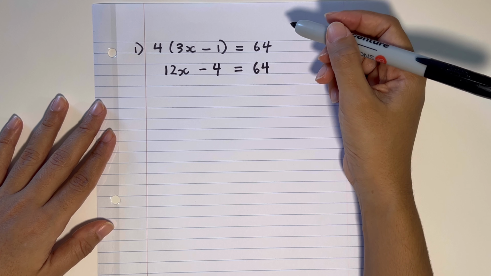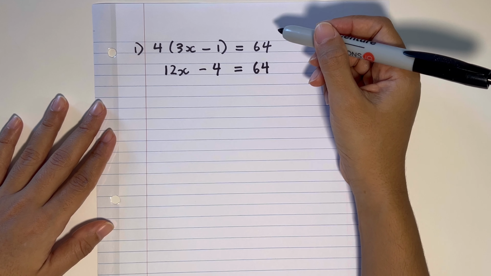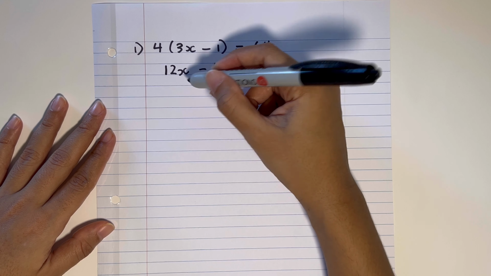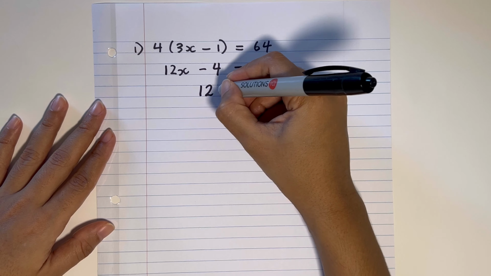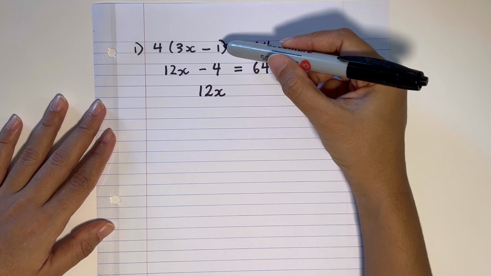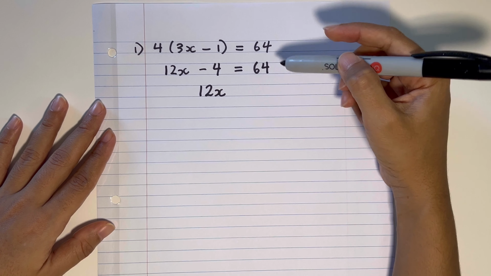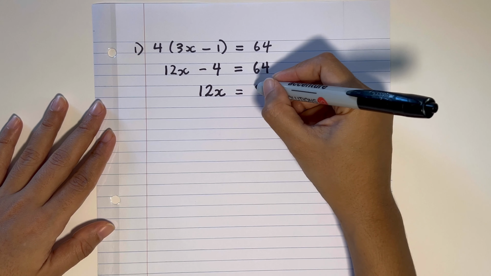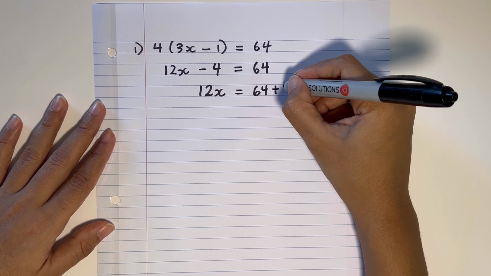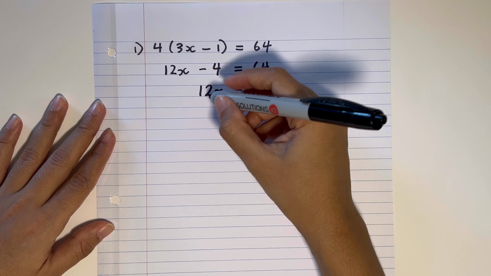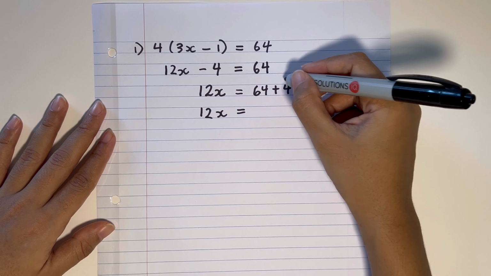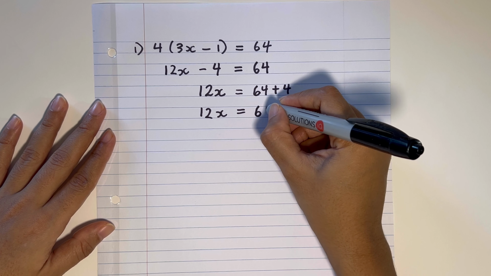And now we can just solve our equation as we usually would using transposition. We have no more terms in x, so we can just bring down this 12x. Of course, the objective is to get x by itself on the left-hand side. So I need to move this minus 4 to the other side. Since it's minus 4, when I move it to the other side, it will become plus 4. So this gives me 12x is equal to 64 plus 4, which is 68.